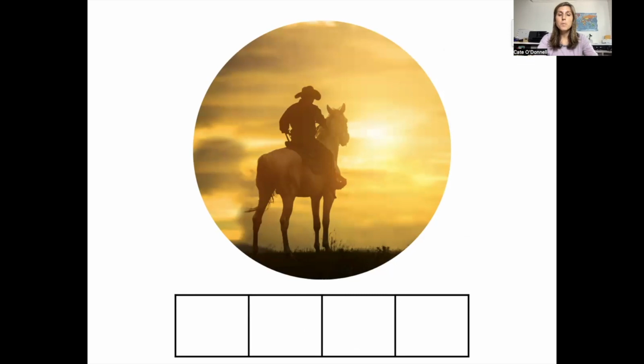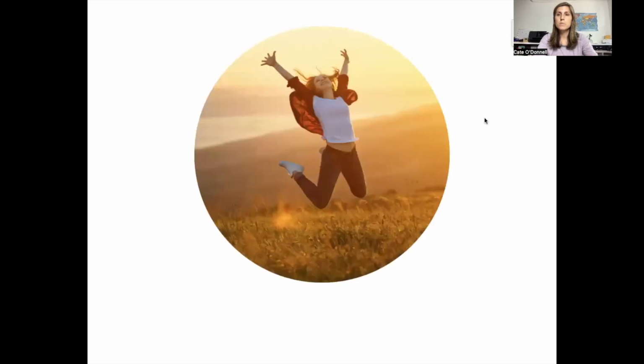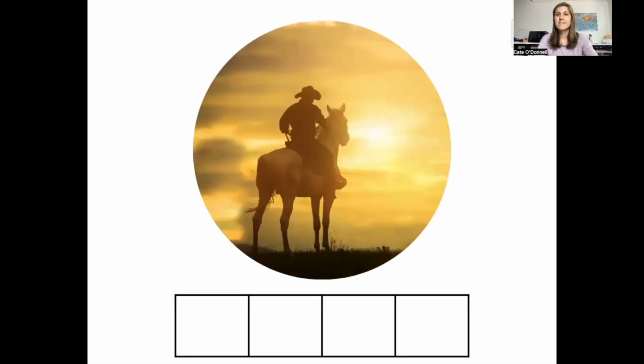So in cowboy, we have the sound ow. Ow is spelled O-W. And we have this O here that tells me we spell the K sound with the letter C.